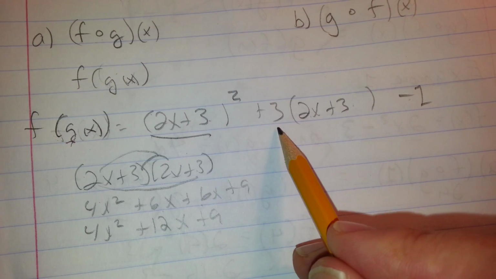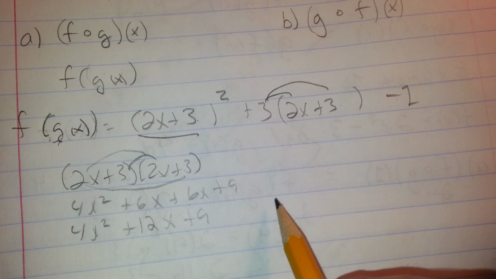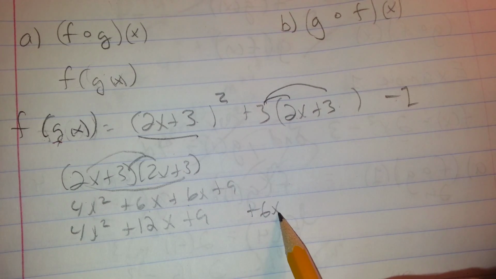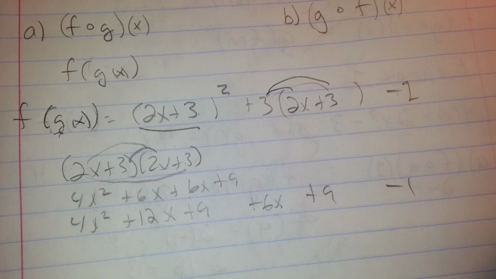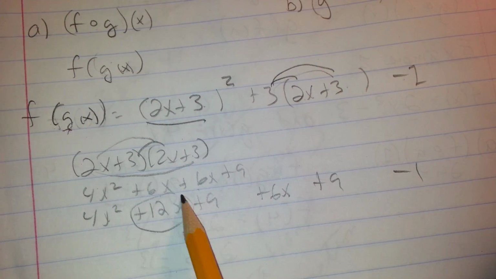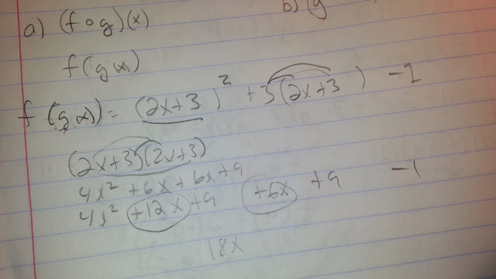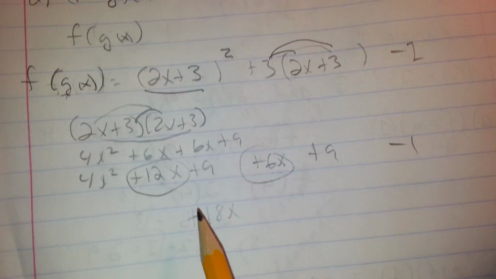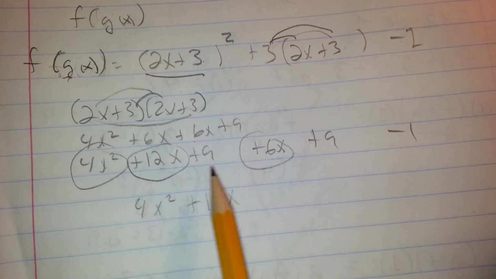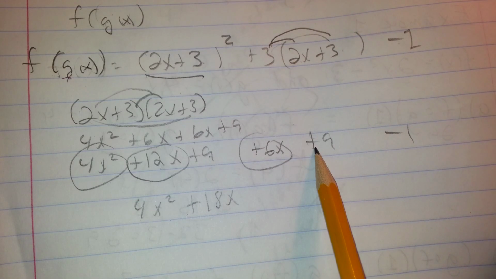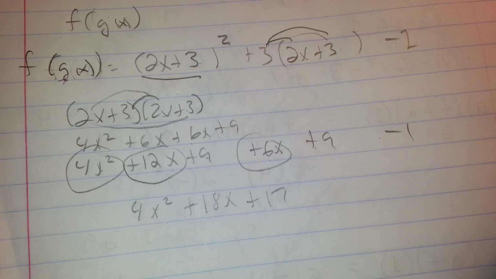Now let's do 3 times this and 3 times that. 3 times 2x is going to be plus 6x, plus 9, and then minus 1. Here are my like terms. I've got 12x and 6x, that's 18x, and that's positive. I've got 4x squared, then I've got 9 plus 9 is 18, minus 1 is 17, plus 17, okay?